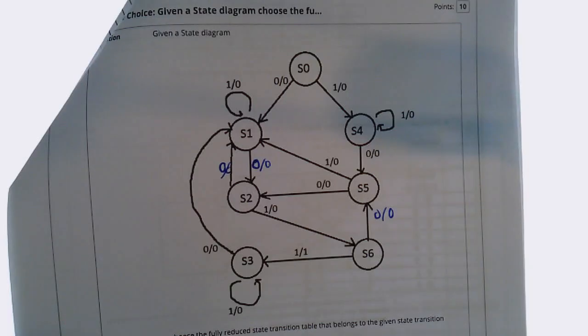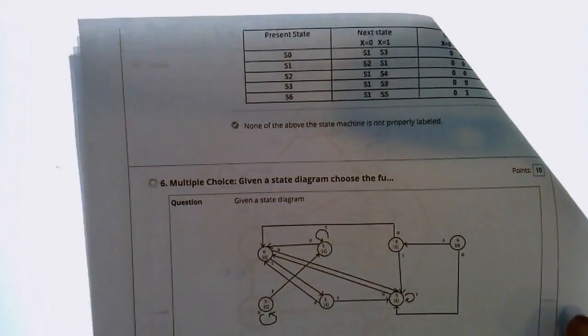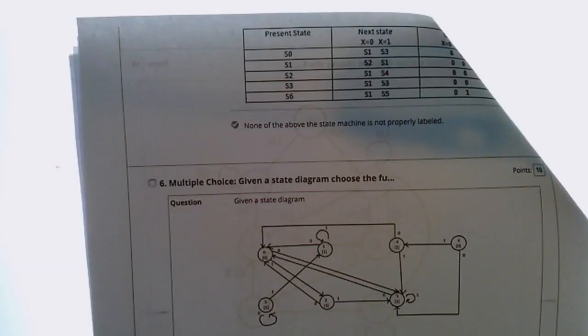Let's see, what else? Can we do 6 next? Yes. Yes, we can. Number 6. What does number 6 look like? Okay, here's number 6. And that's a diagram that we're going to have to encode into a present state, next state table. How are we doing on time here? We got time.